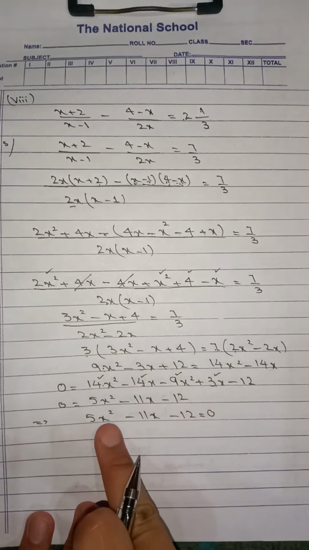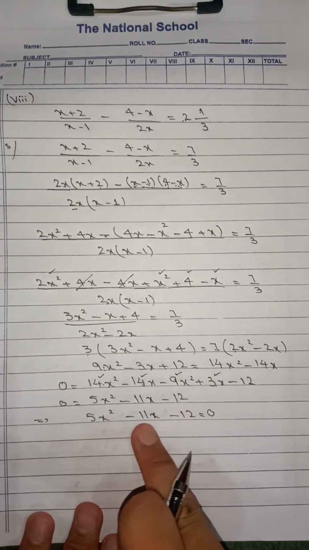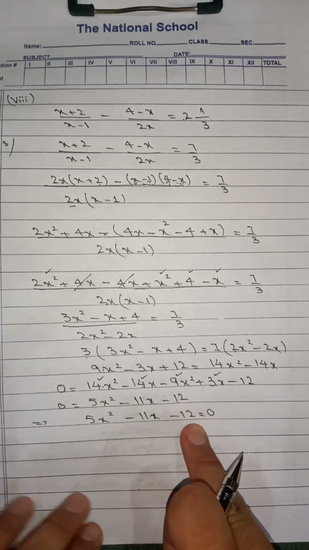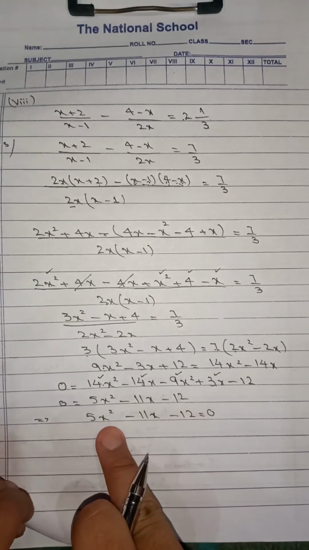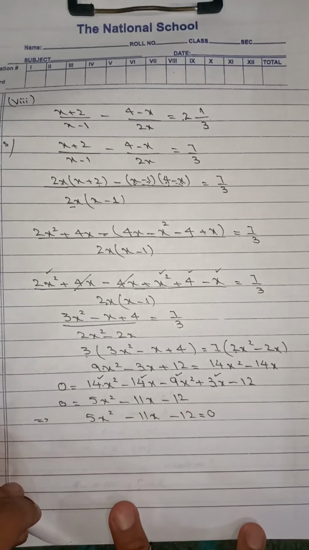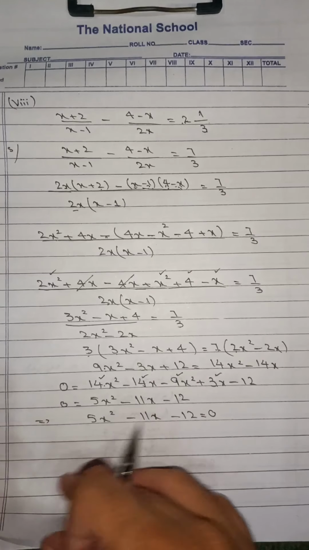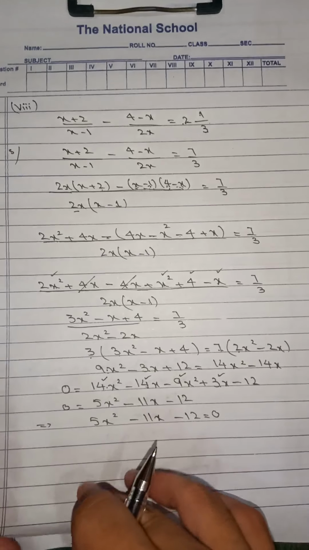So now we will apply the quadratic formula on this standard form of the quadratic equation. I am going to write this equation on the next page, so the quadratic formula is completely solved and you can easily see through it. 5x square minus 11x minus 12.